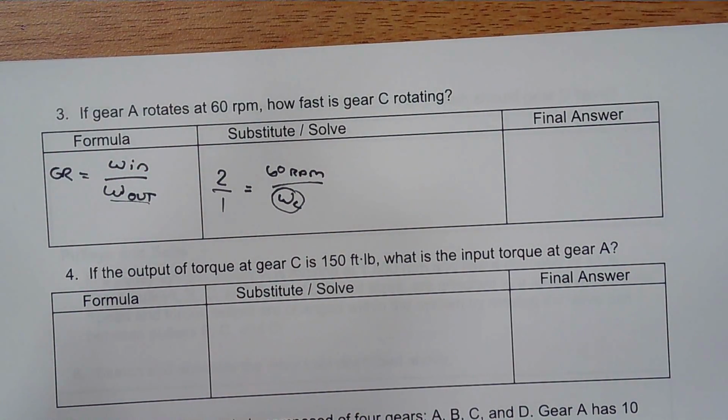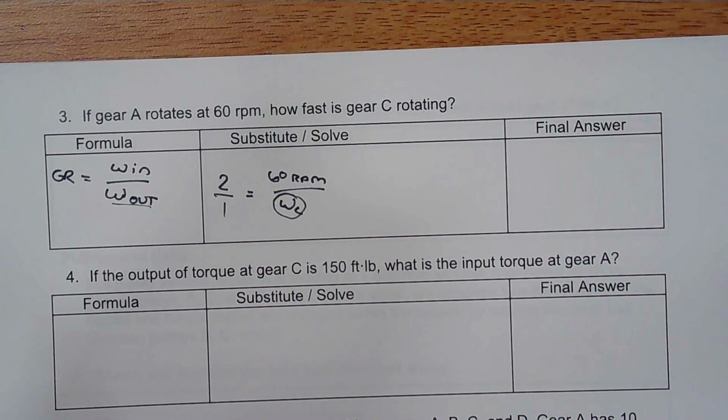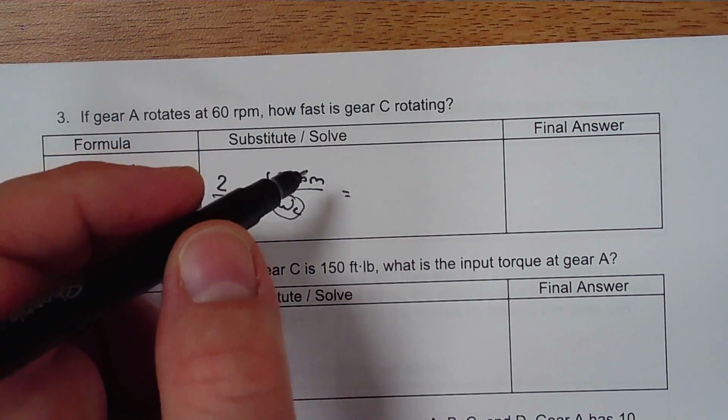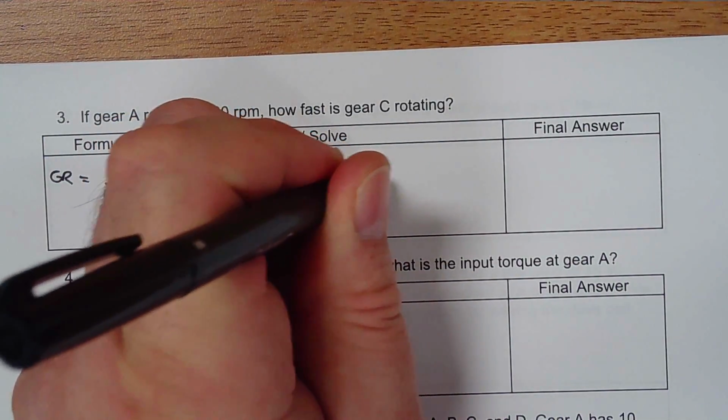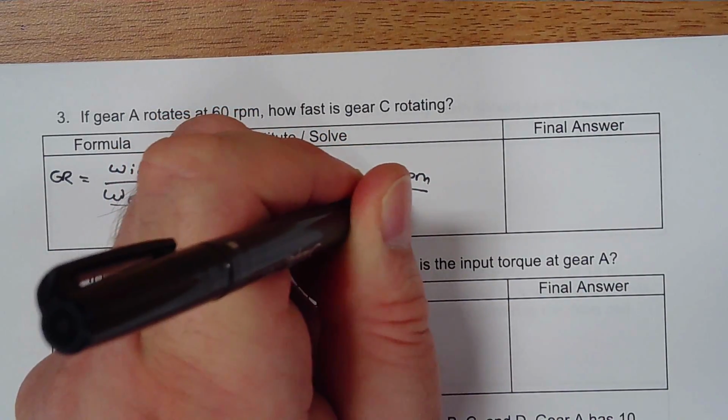All right, so if we do our multiplication, we can cross multiply that, and that's going to leave us with 60 RPM over 2.